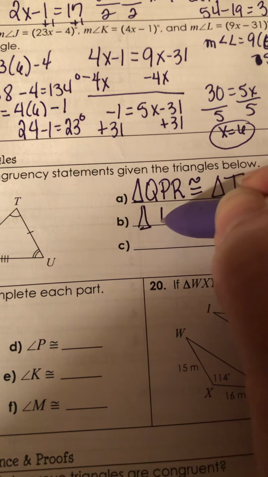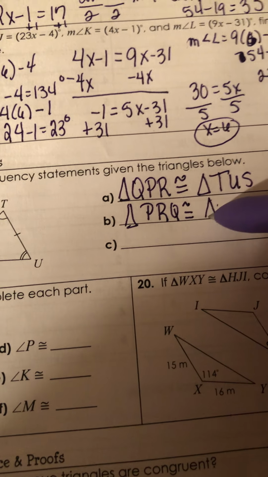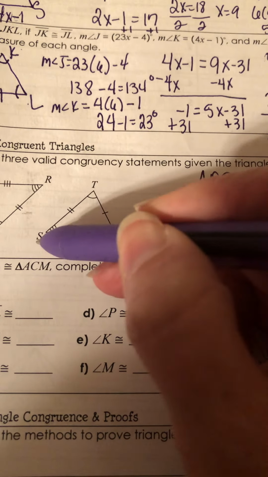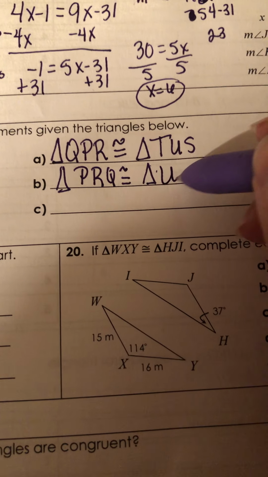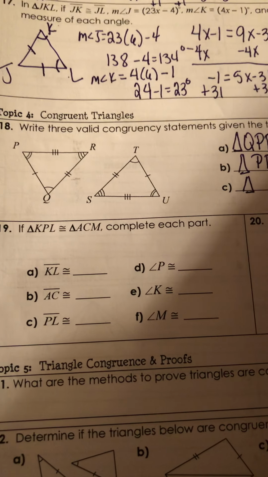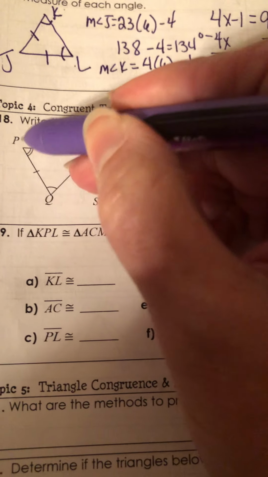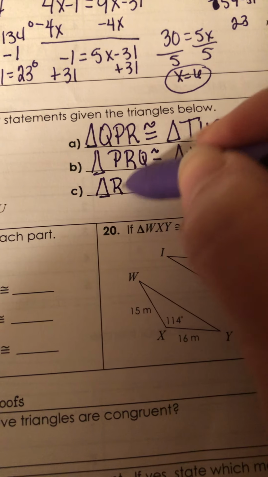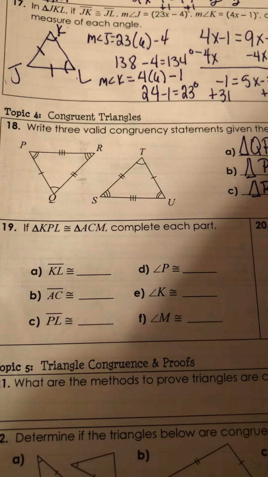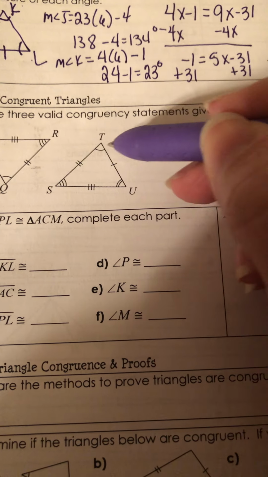So triangle PRQ. Now remember, I did 2, 3, 1, so I've got to do 2, 3, 1. UST. Okay, now let's do 3, 1, 2. RQP. And remember I did 3, 1, 2. So 3, 1, 2. STU.